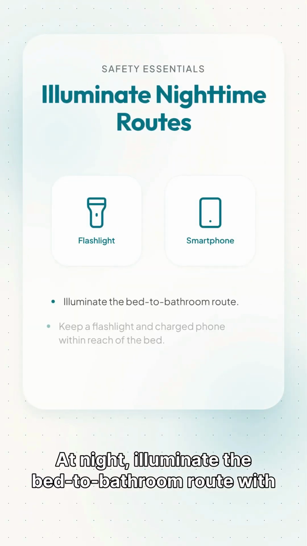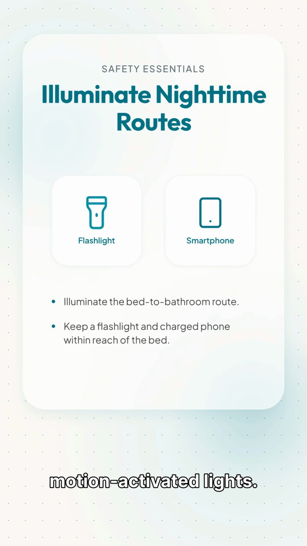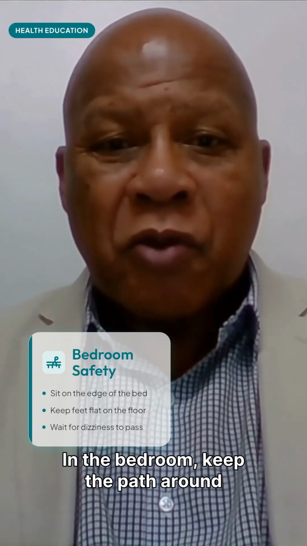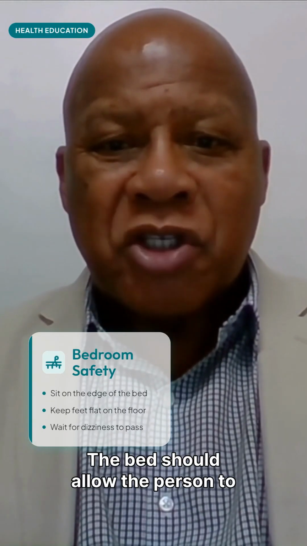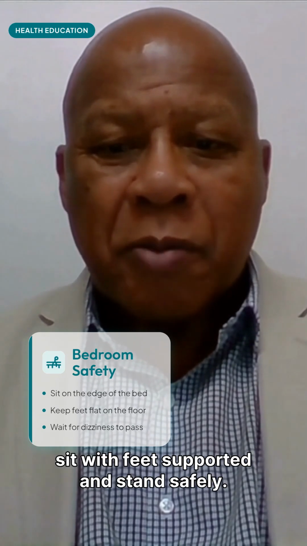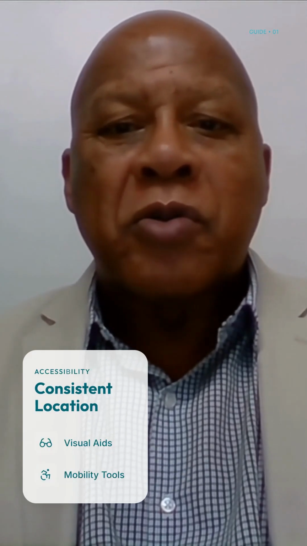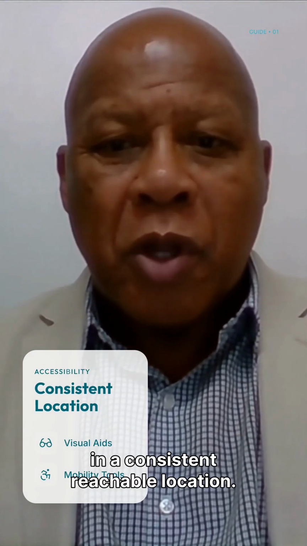At night, illuminate the bed to bathroom route with motion-activated lights. Keep a flashlight and charged phone within reach of the bed. In the bedroom, keep the path around the bed clear. The bed should allow the person to sit with feet supported and stand safely. Keep eyeglasses, mobility aids, water, and phones in a consistent, reachable location.